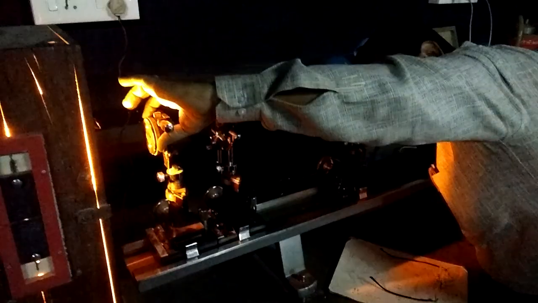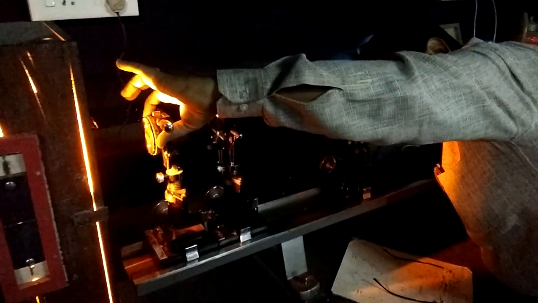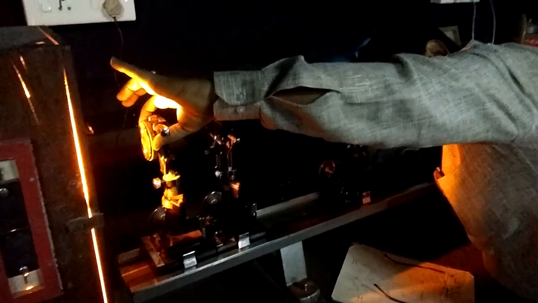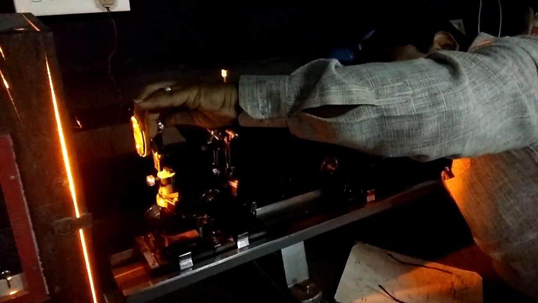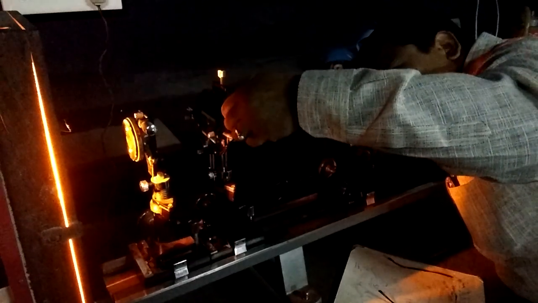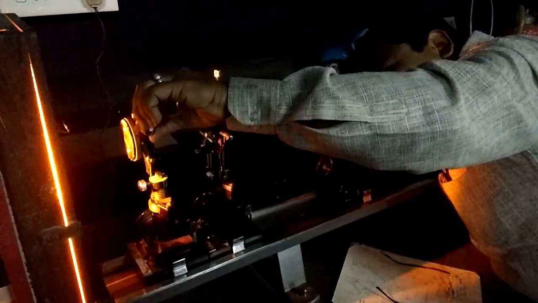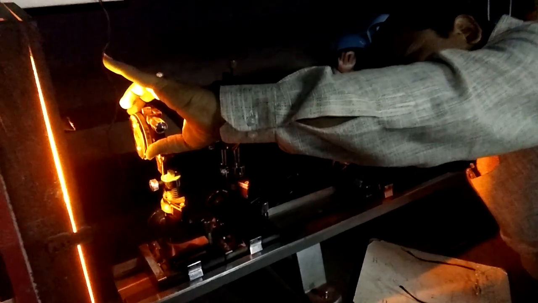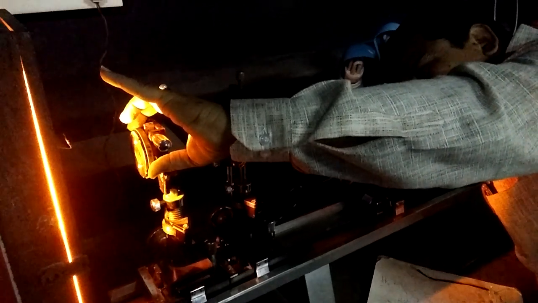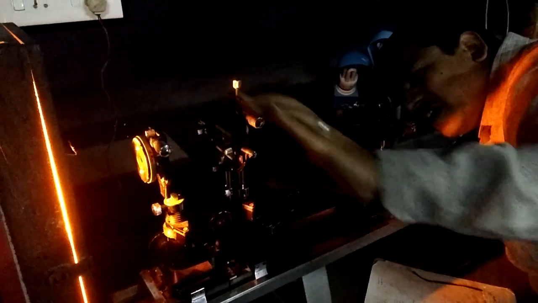We have to reduce the slit width, adjust the tilting screws, and very good fringes are obtained here.